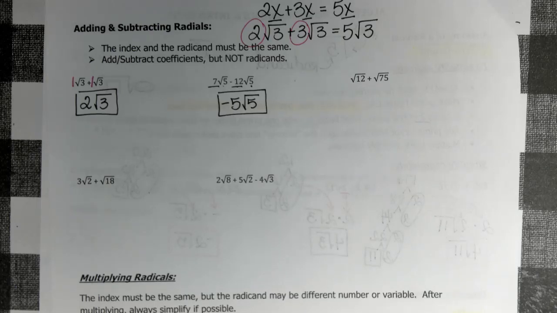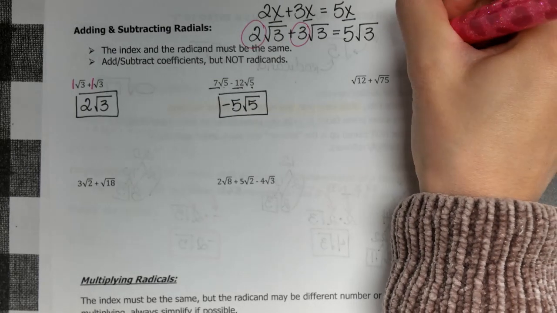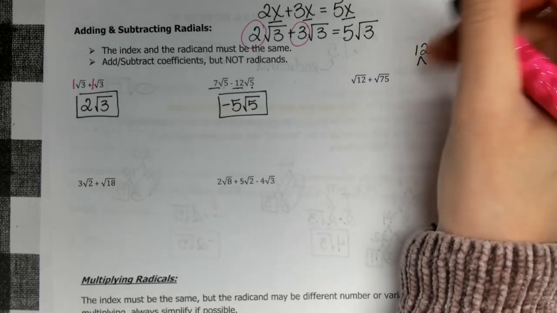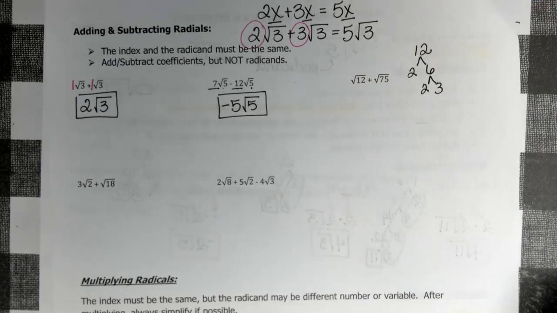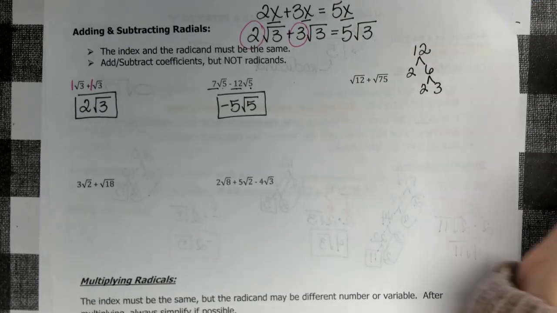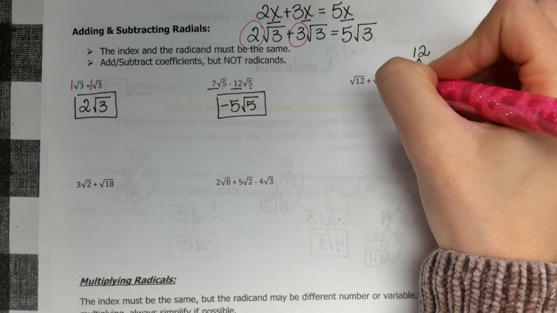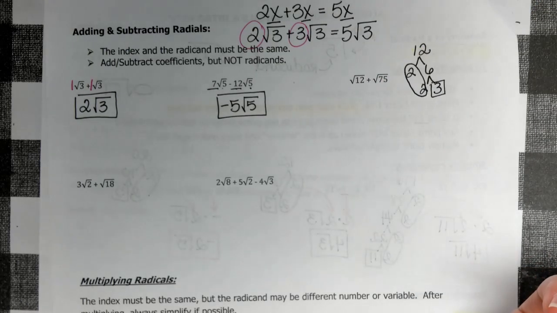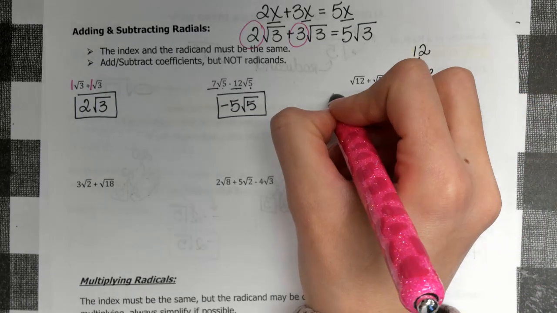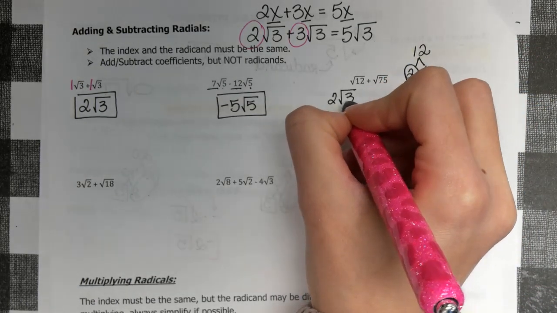So square root of 12 plus square root of 75, those are not like radicals. So I'm going to have to simplify both. I'm going to take 12. And that splits 2 and 6, 2 and 3. So I have a pair of 2's with the 3 left over. So square root of 12 simplifies to what? 2 square root of 3, very good.